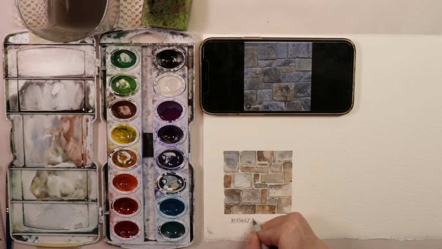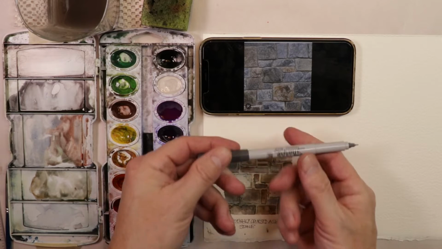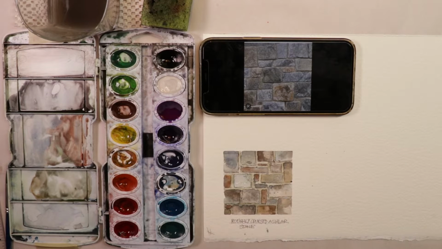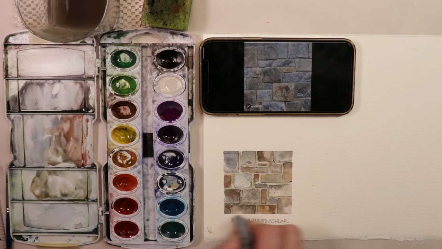roughly coursed ashlar stone. And I did it in some gray Sharpie. I can't find my black Sharpie right now, so this one works pretty good. All right, so we have that labeled. Then we can erase the pencil line if we want.